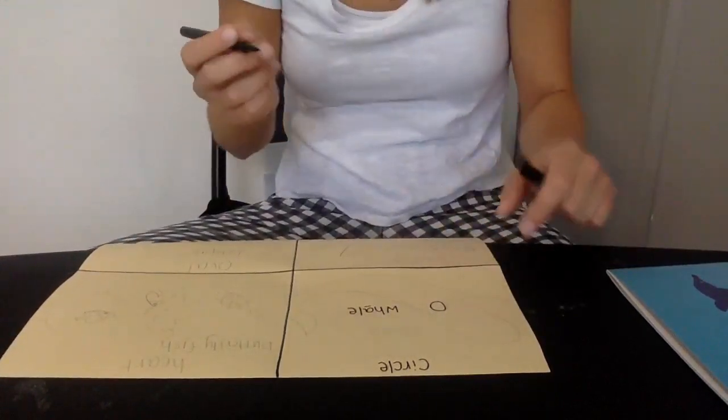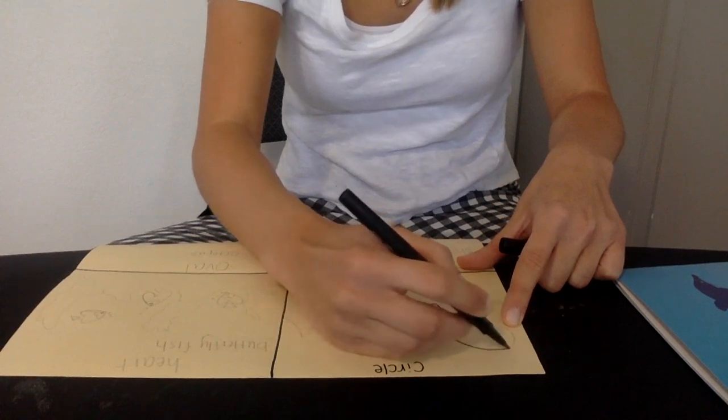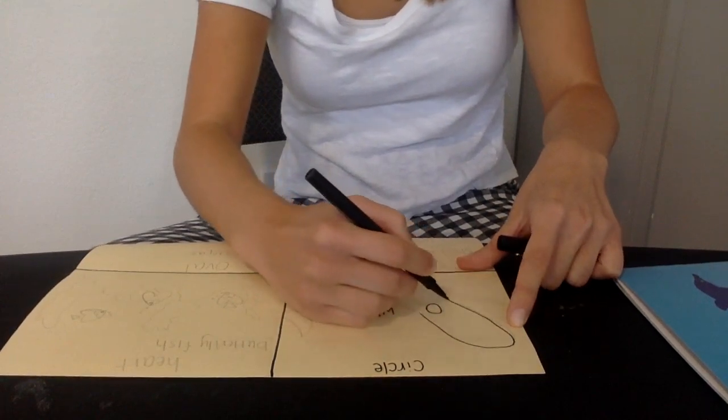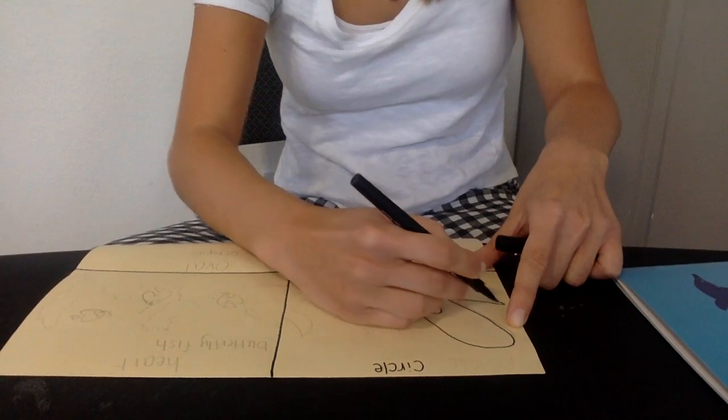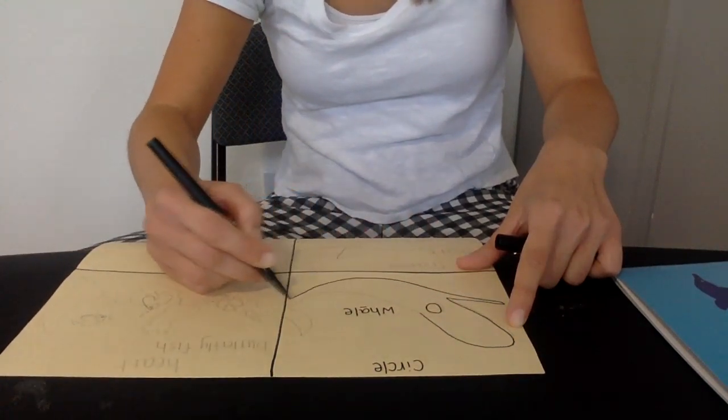Now, I have my circle drawn, so I'm going to go ahead and draw around the circle to actually create my whale. And you can go back through the story and see how they actually drew each different sea animal.